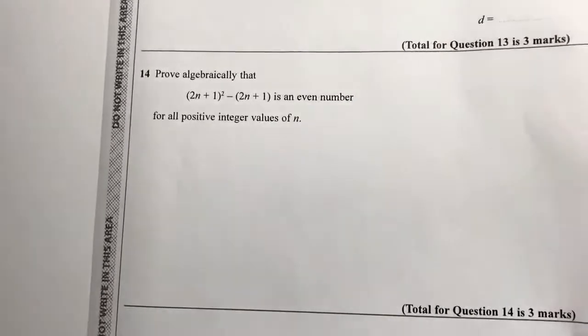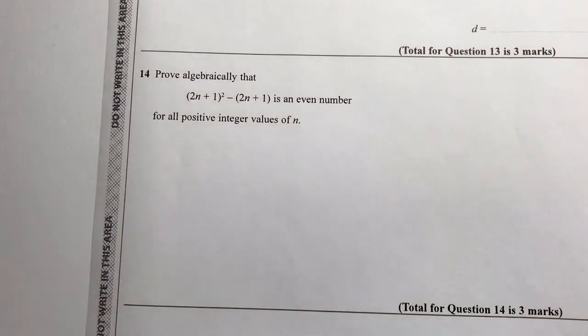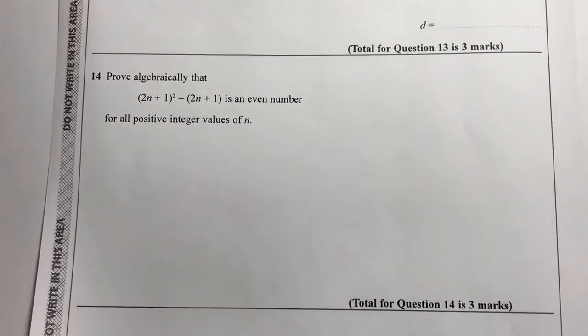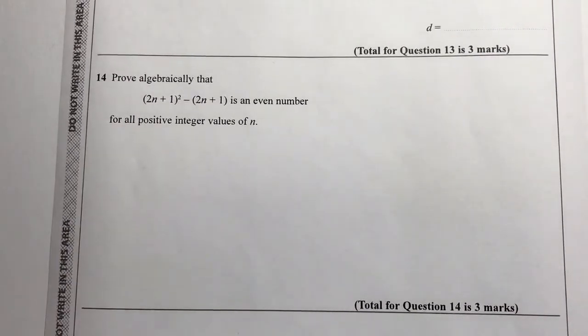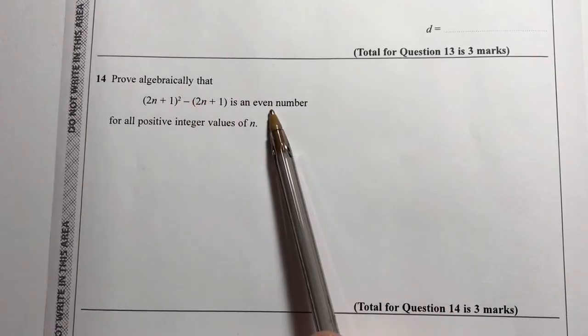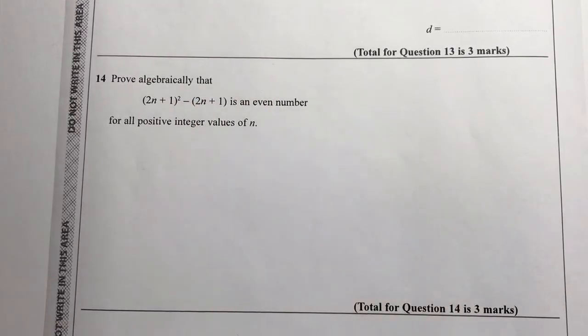Let's move on then to question number 14, which is one of these very popular questions. It isn't really a calculator question, it's one where we've got to prove algebraically that that is an even number. All we mean is that whatever this works out as, providing it's divisible by 2, then it will be an even number. So let's work that through.